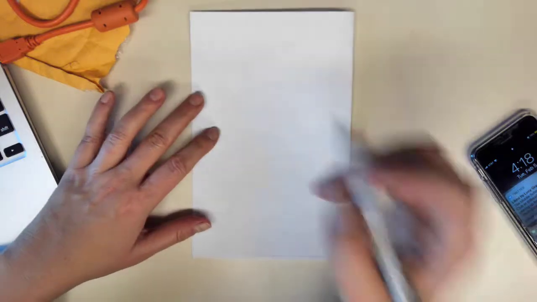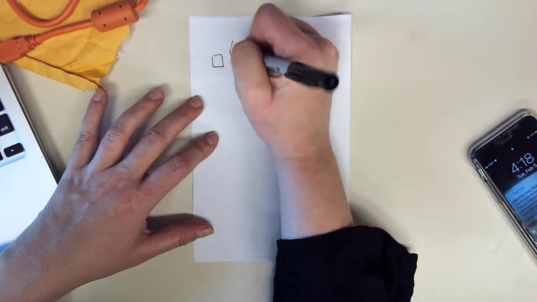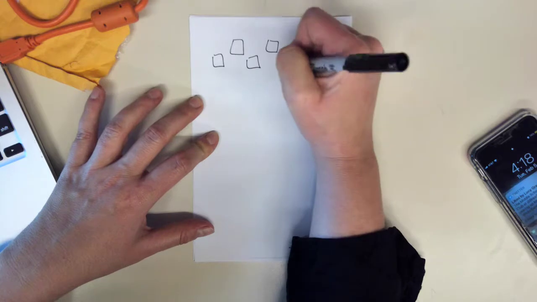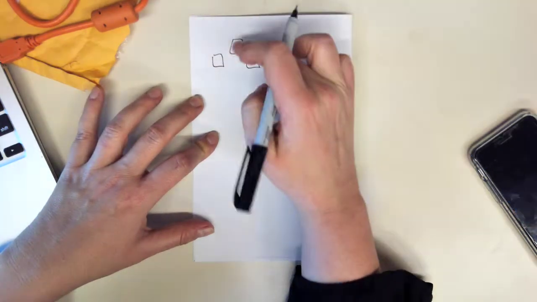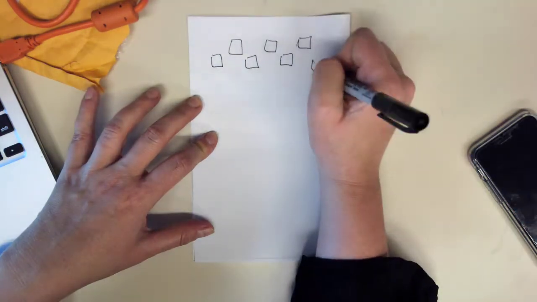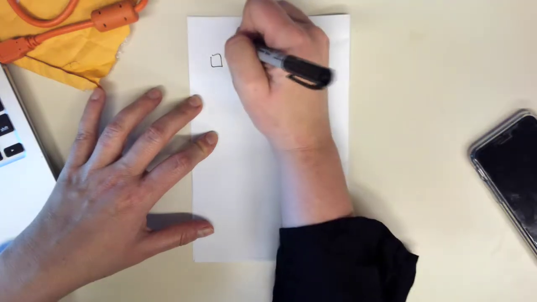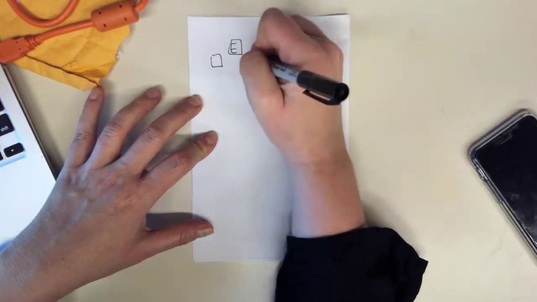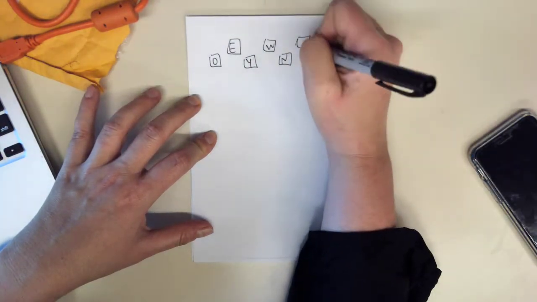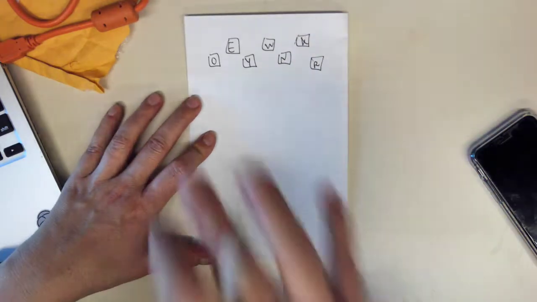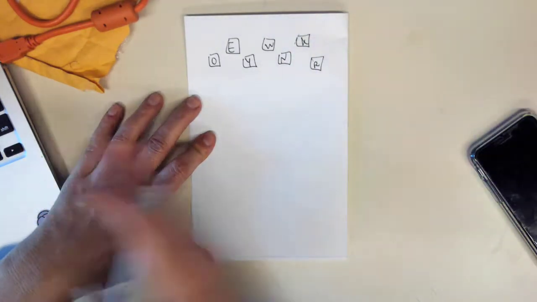Challenge for you. Let's say that we have Scrabble tiles, and we have 7 of them. 1, 2, 3, 4, 5, 6, 7. And let's say they happen to be the letters that will eventually spell New York. Okay. What's the chances that we pull them out of a bag and it spells New York?